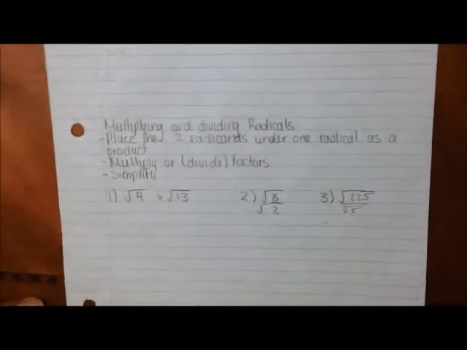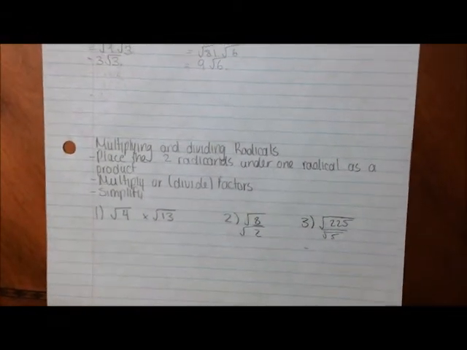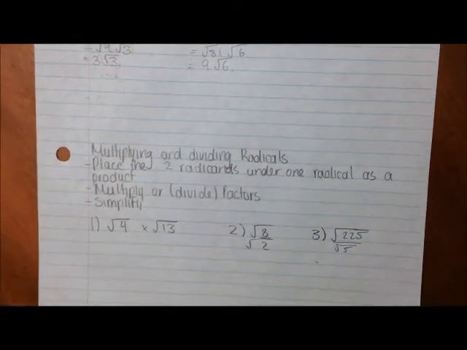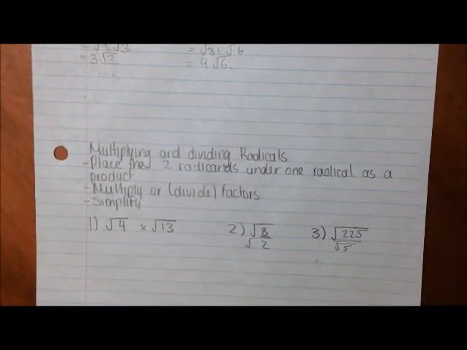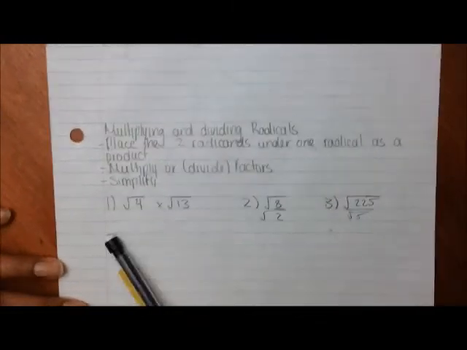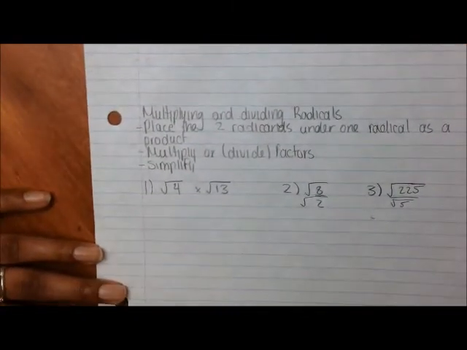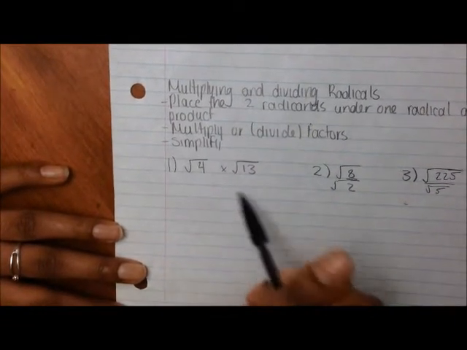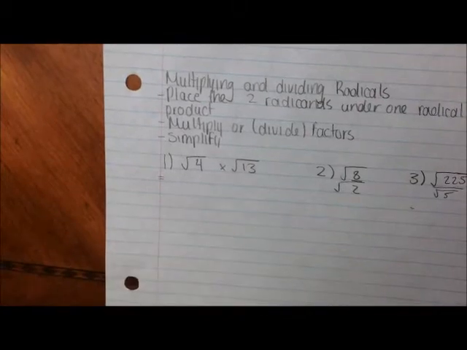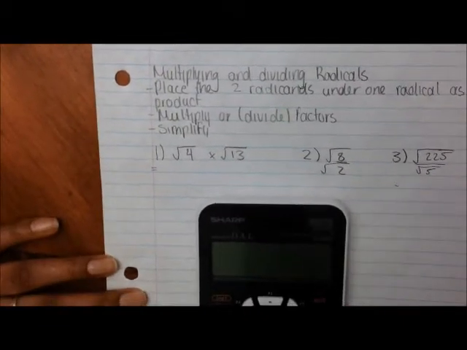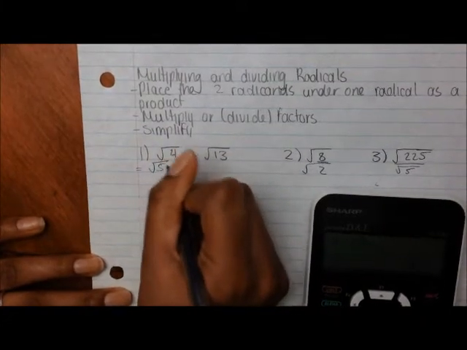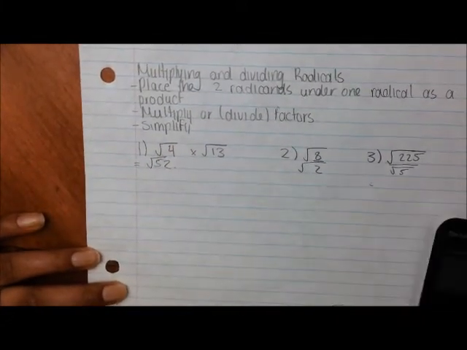So now we are going to multiply and divide radicals. To multiply and divide radicals, you will need to place the two radicands under one radical as a product, then multiply or divide factors, then simplify. So basically it's just multiplying it. So 4 times 13 is 52. And that's it. You're done with it.